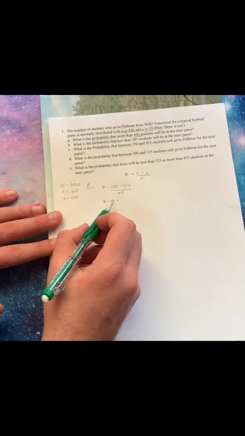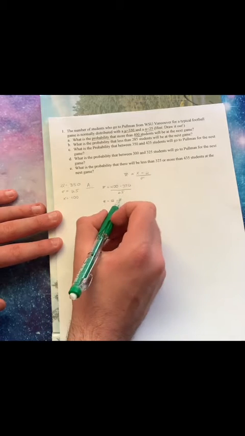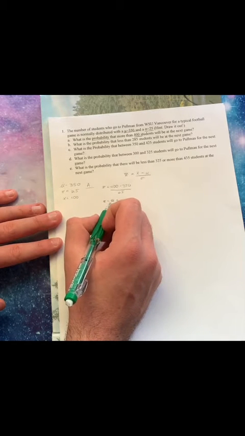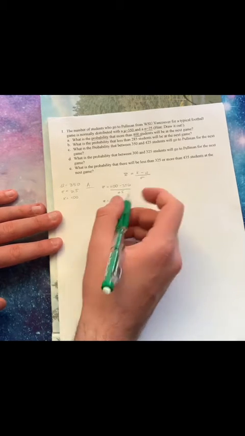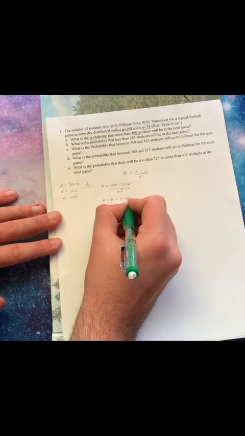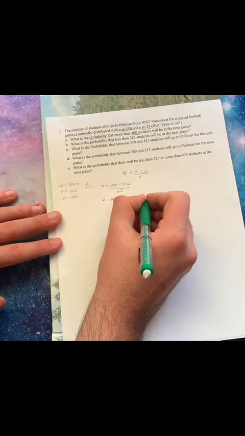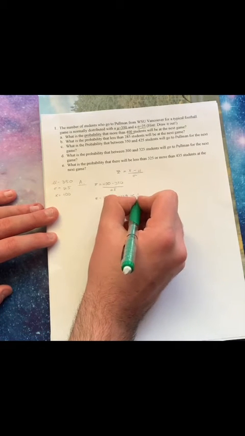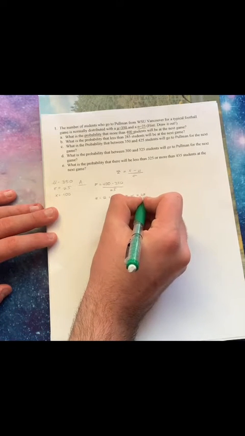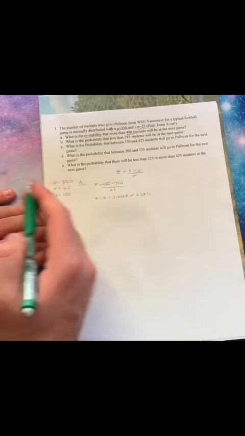And now we want to find the z-score. So we're going to go to this table, a z-value of 2, which corresponds to a z-score of 0.0228. Or we could say that 2.28% of students will be at the next game.